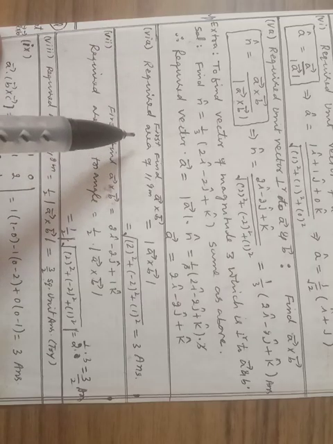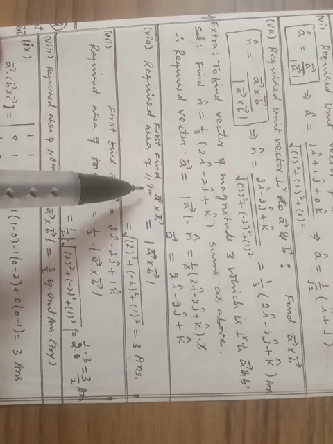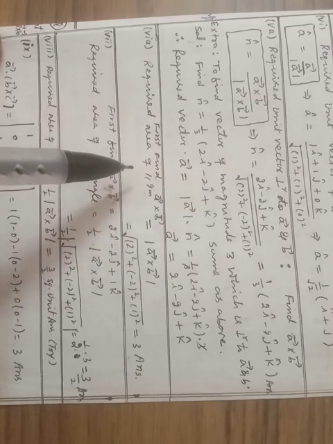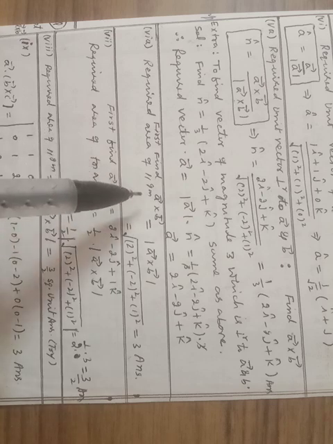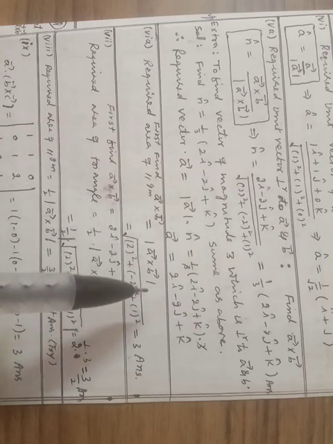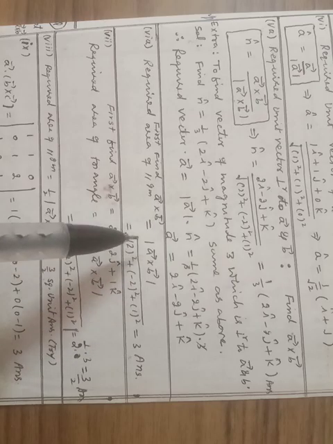Next part, if A and B are sides of a parallelogram, then its area is magnitude of A cross B. First of all find A cross B, then find its magnitude.